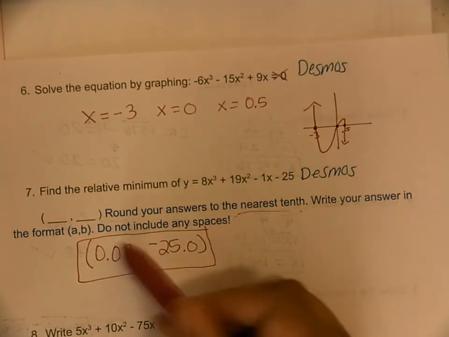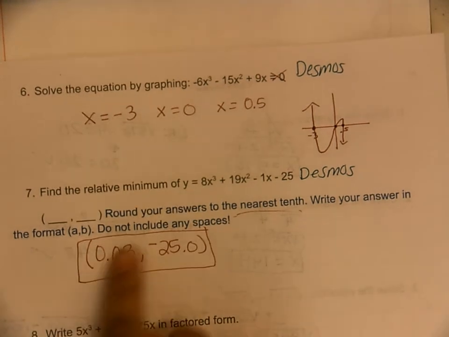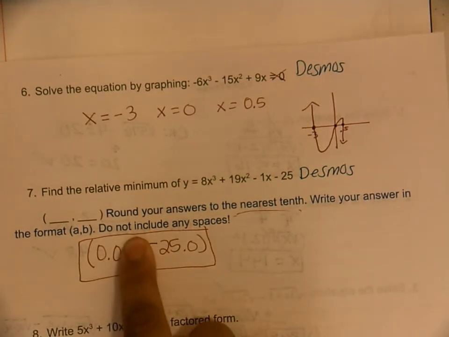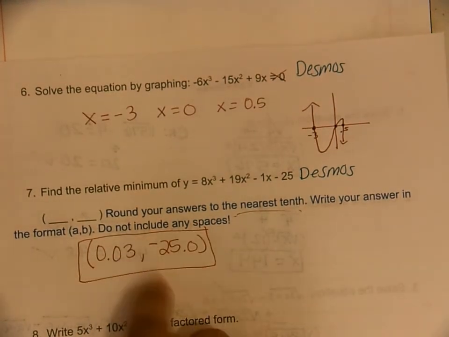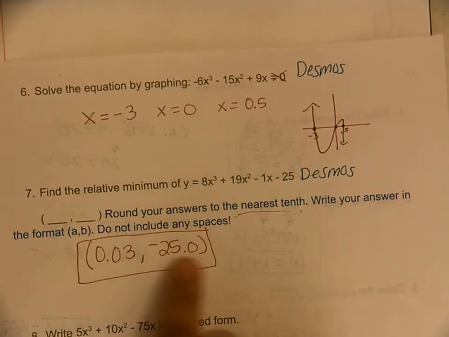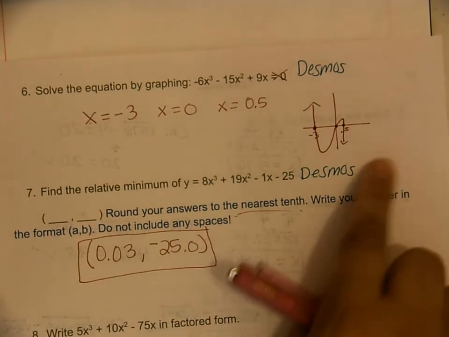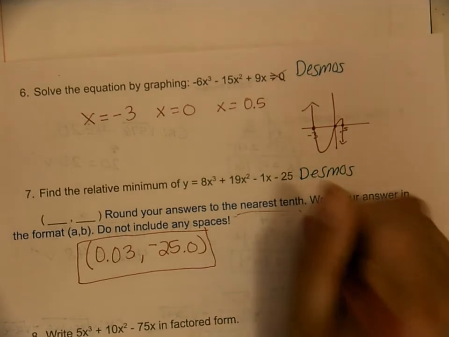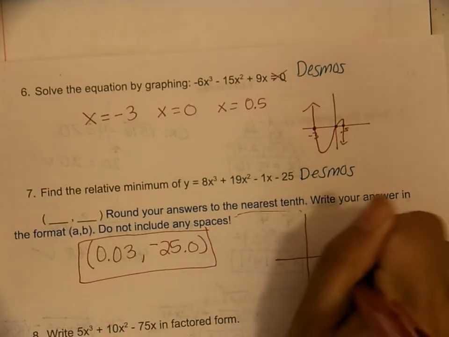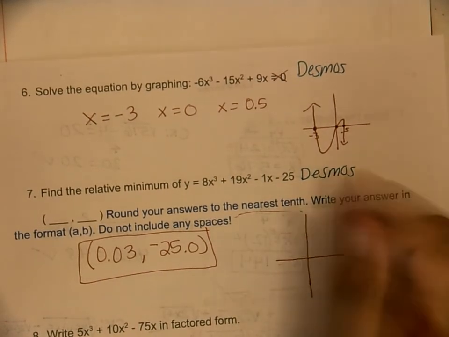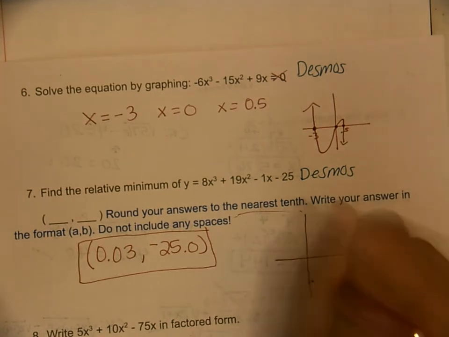I didn't do that on just this one because if I did that, it would have been 0.0. And technically, that is looking like it's the y-intercept is 0 comma negative 25, but this minimum is a little bit past it, a little bit to the right of the y-intercept. So it's just a little bit right next to it.